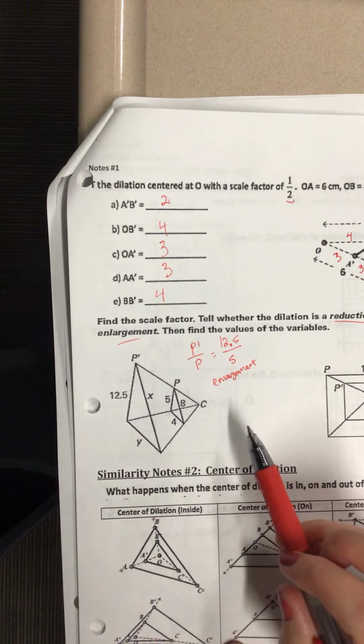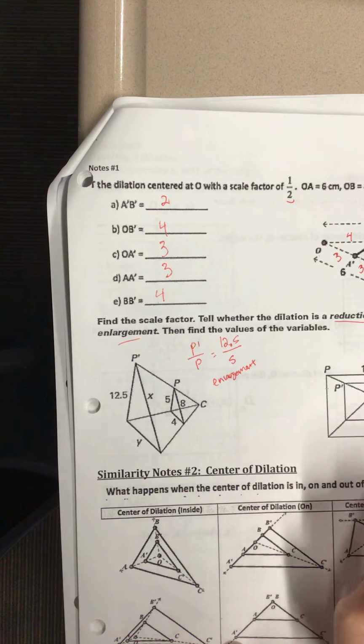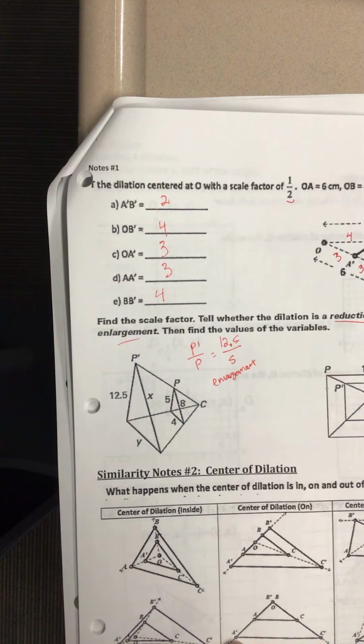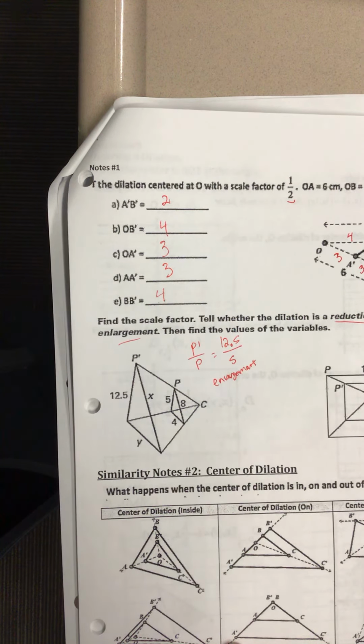And then if we do over here, we know that this little part is 7 and this outside part is 12. So our P prime over P, we would have 7 over 12. And then we know that X is over 18.